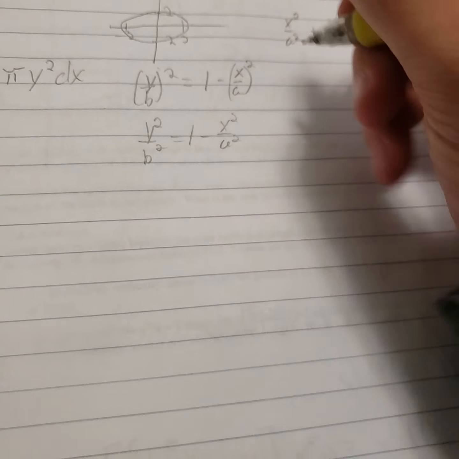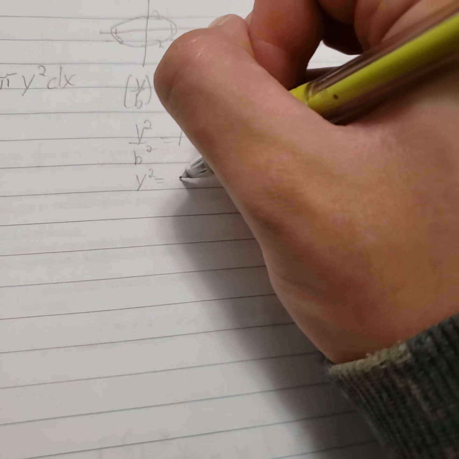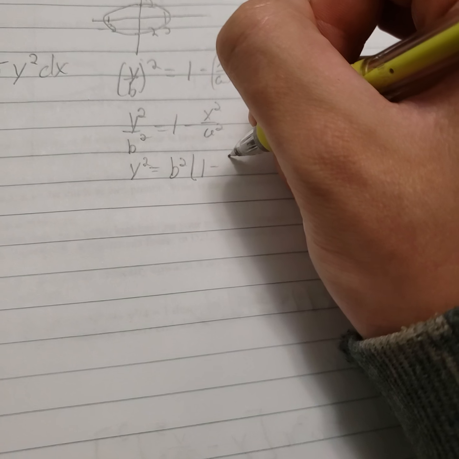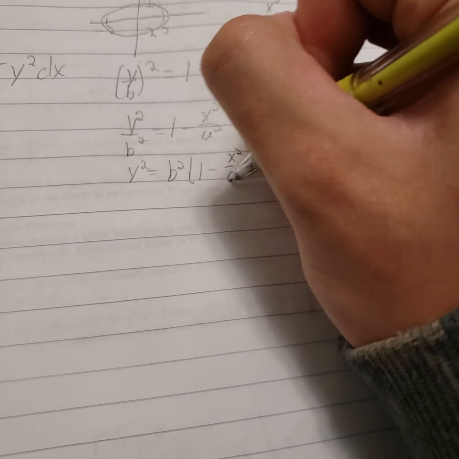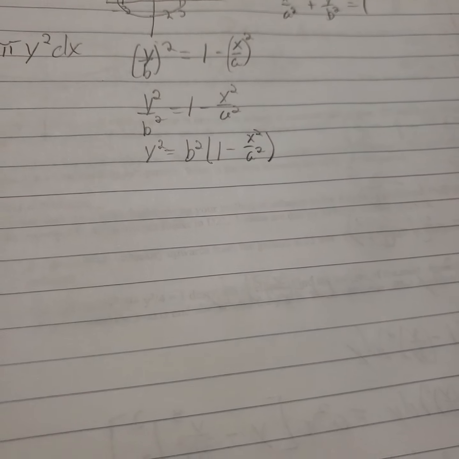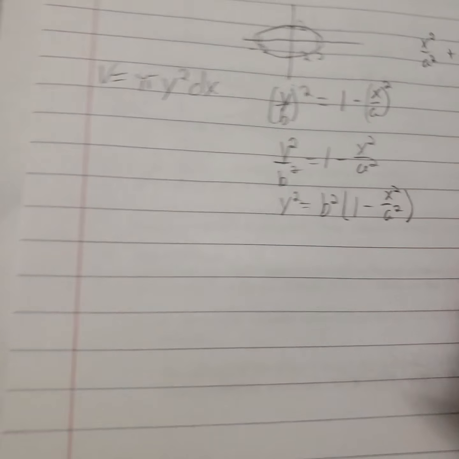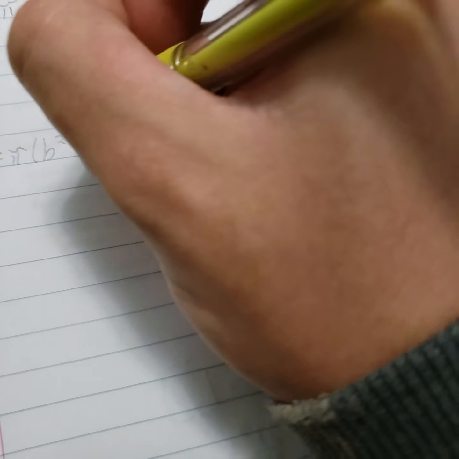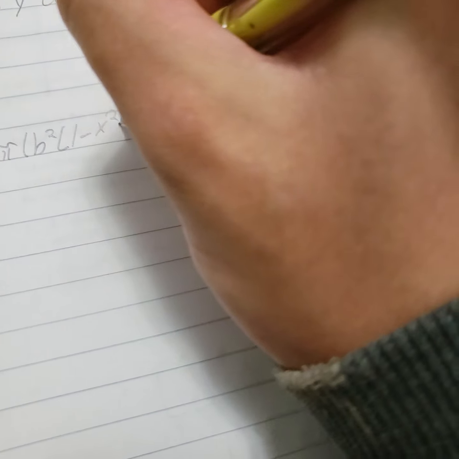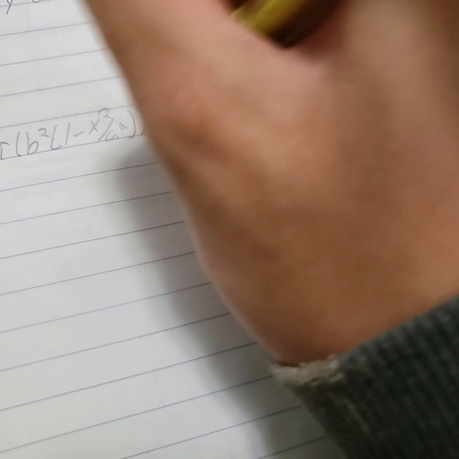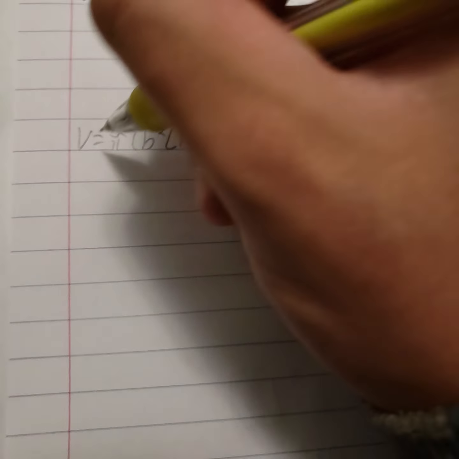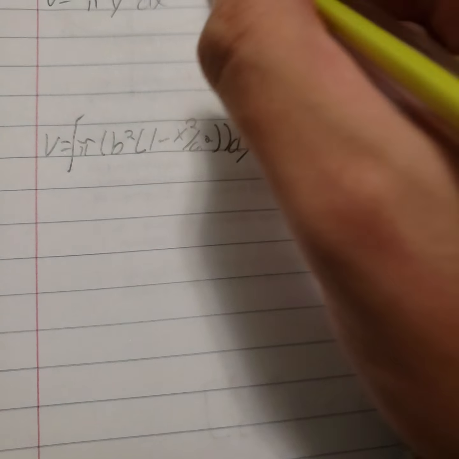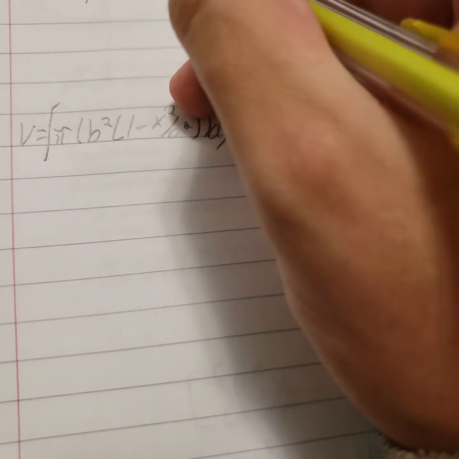Then, bring the b up. So you get y squared equals b squared times 1 minus x squared over a squared. Then we plug it into the volume equation and integrate. So we get V equal to pi times b squared times 1 minus x squared over a squared dy. Integrate this. This time, since we're doing y, we're going to be integrating from -3 to 3, or in other words, -a to a.